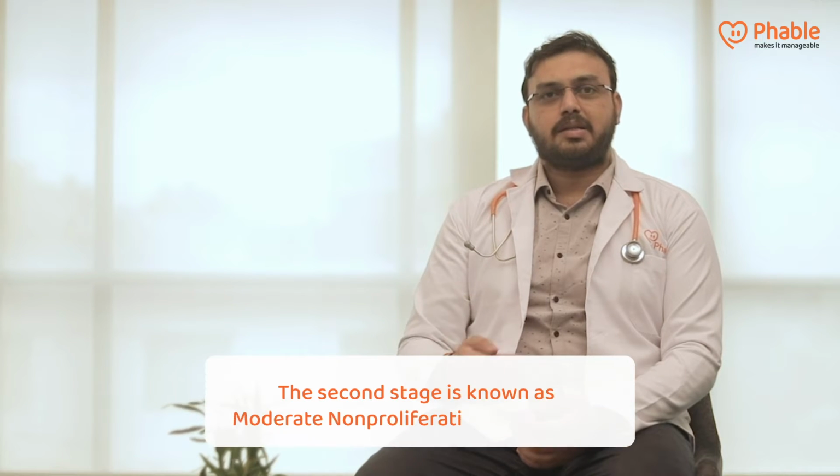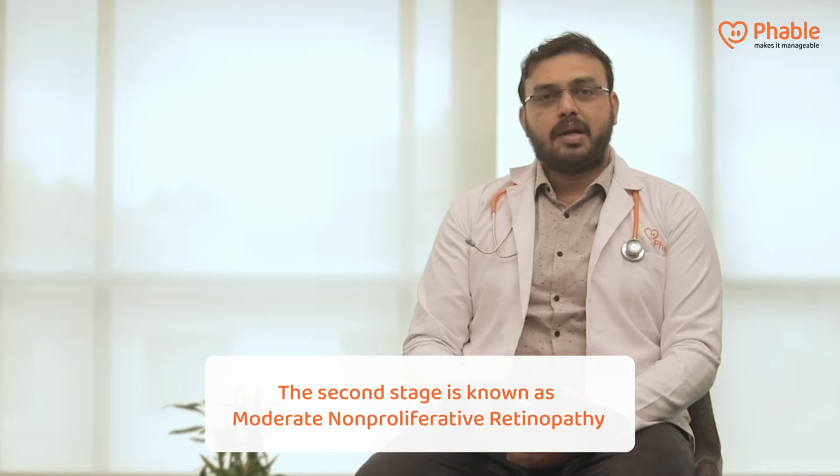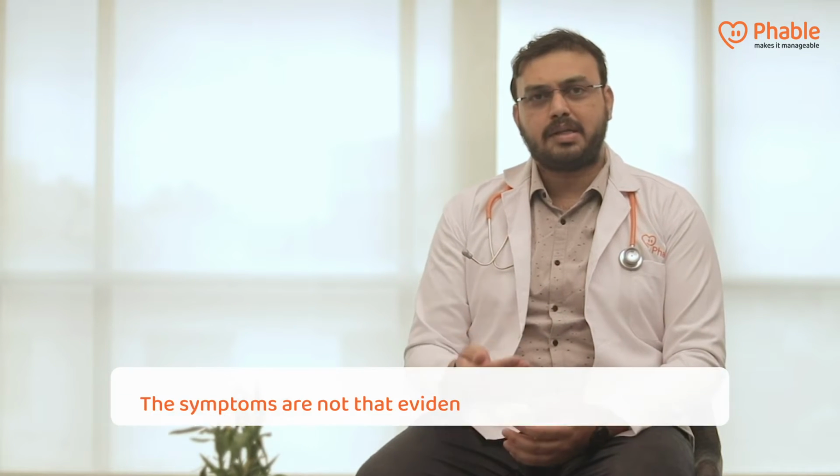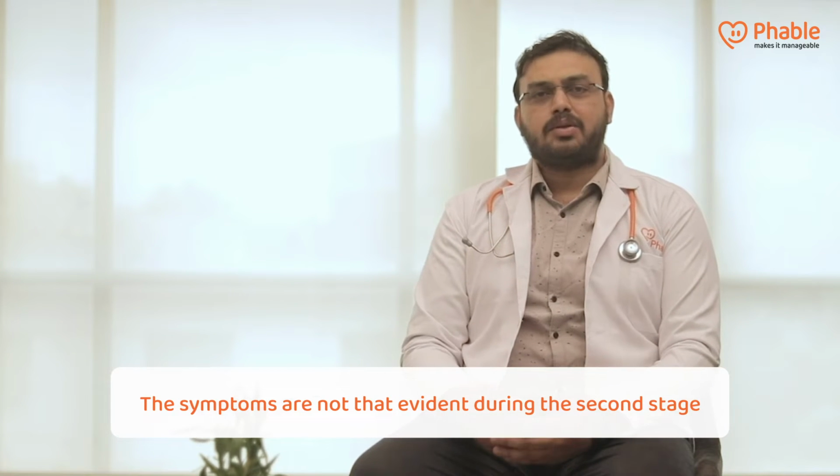Following the first stage, the second stage is moderate non-proliferative diabetic retinopathy. In the second stage, which is a moderate stage, here too there are not many symptoms that can be seen in the eye. There might be slight blurring of vision, or certain darkening seen in the field of vision, but it will not be as evident as in the later stages of diabetic retinopathy.